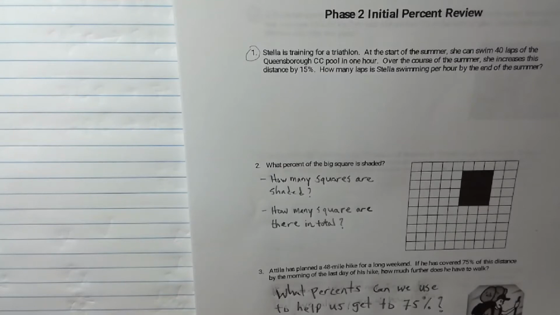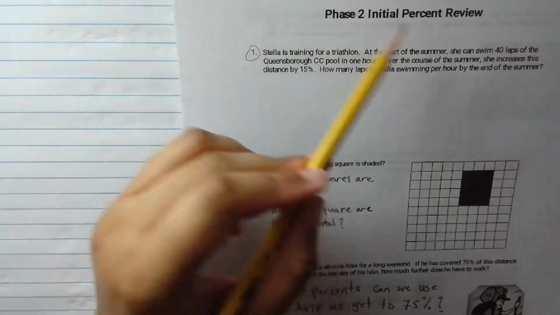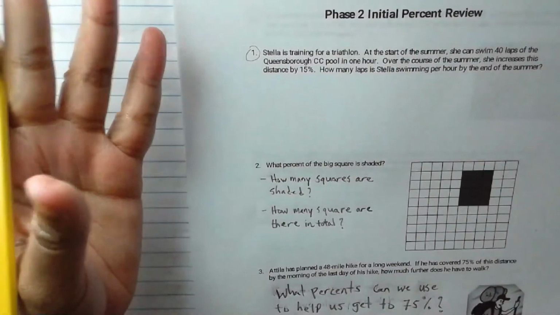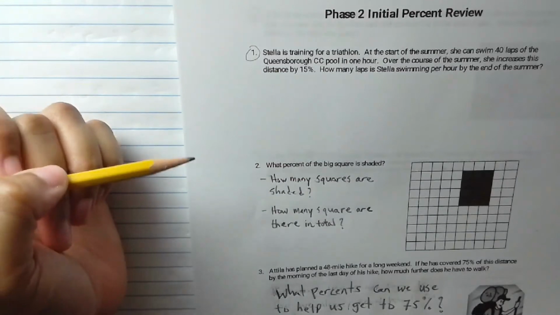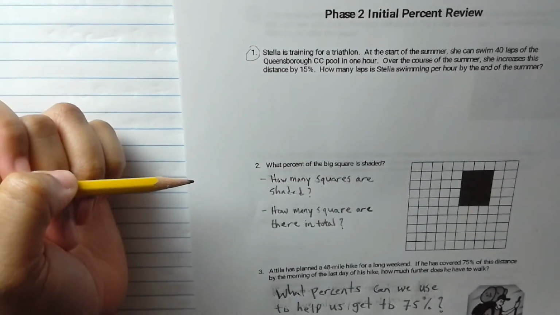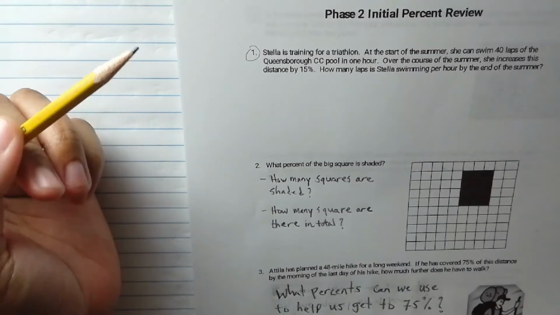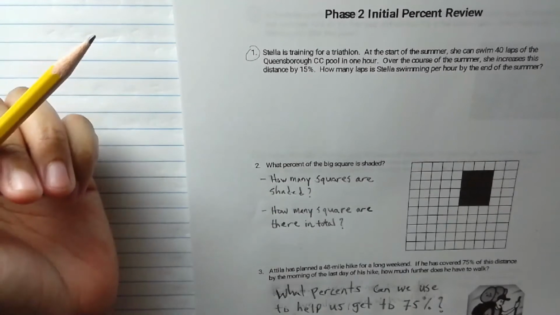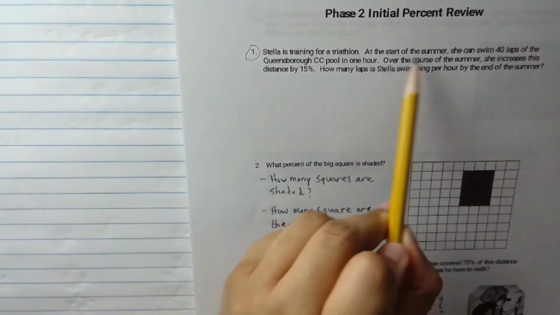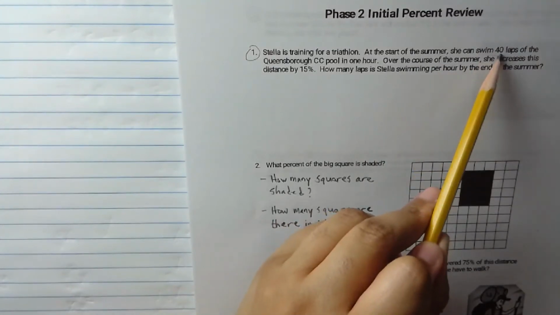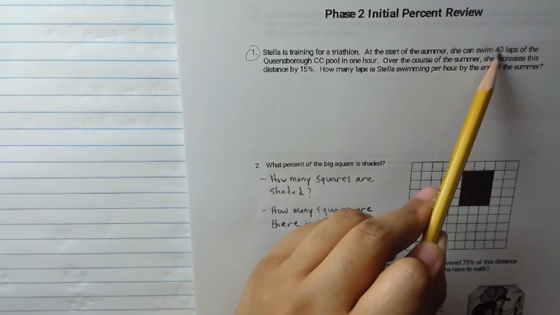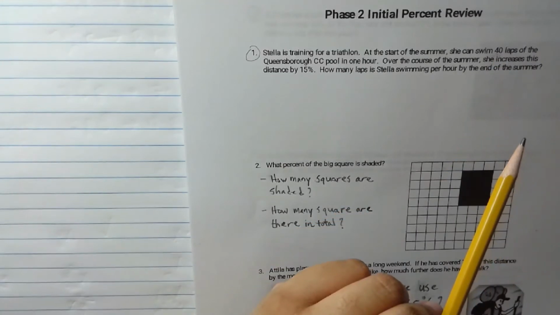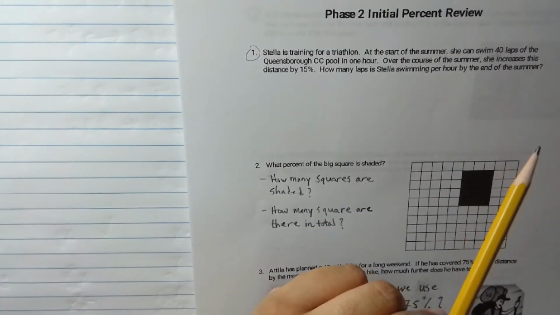Okay, so since this is a review, we already know that we have 2 ways that we've learned in phase 1 to handle percents. One was the out of every 100 method, and the other was the benchmark method. Given the number here, that her starting number of swimming laps is 40, is it possible to use the out of every 100 method?